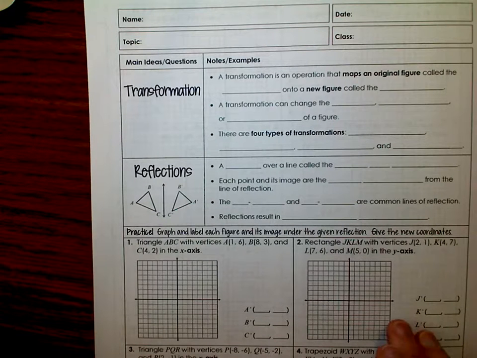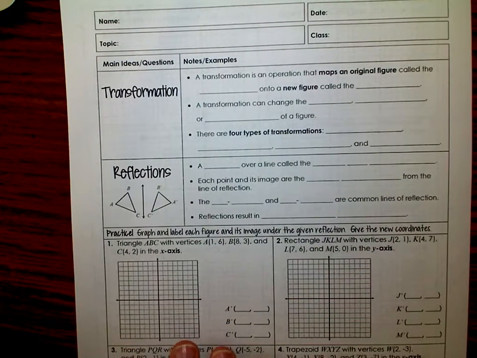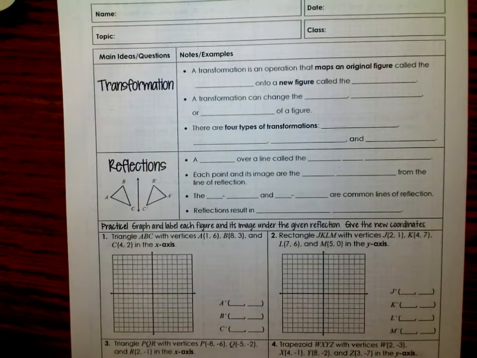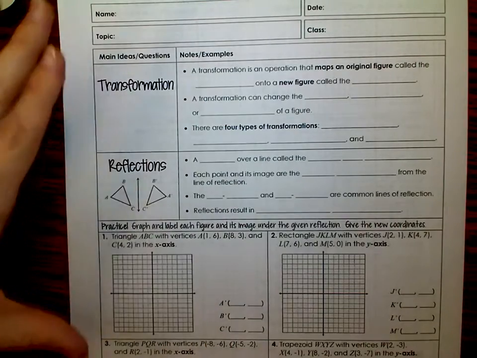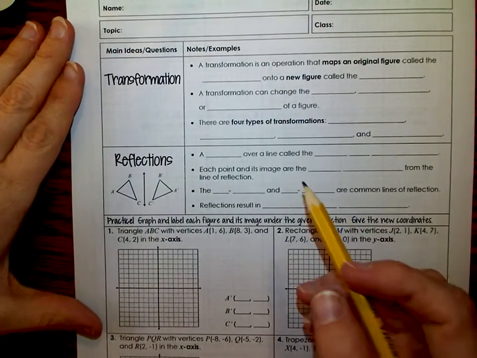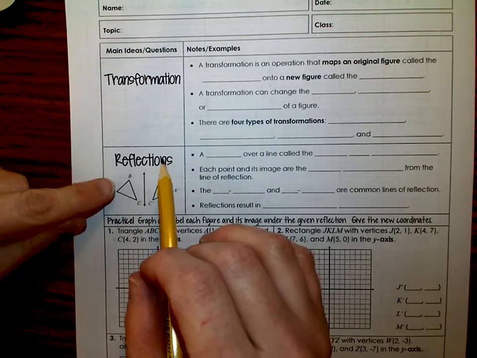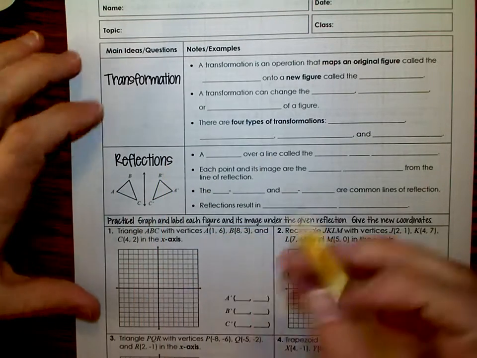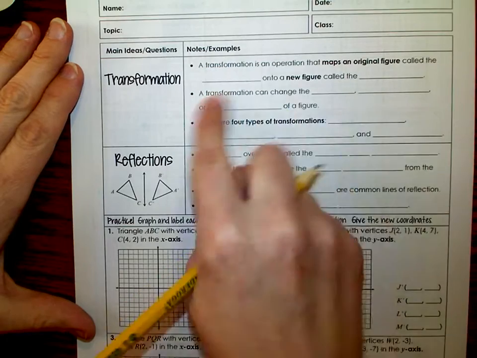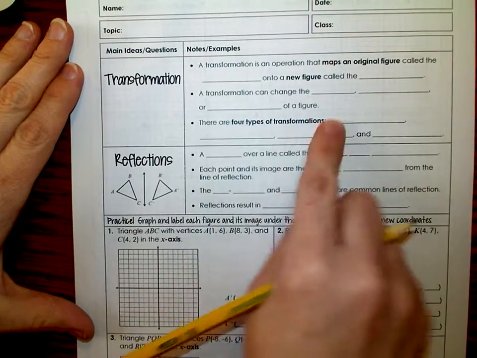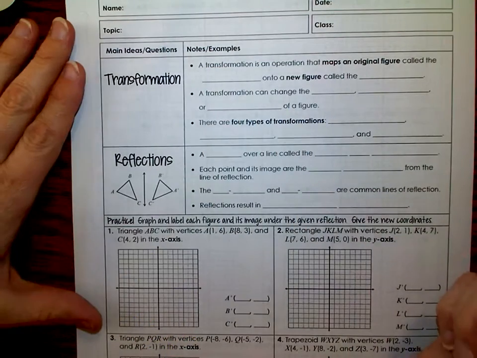Hey guys, today we're going to be working on transformations, and Miss Logan is going to give you a worksheet that you can follow along and fill in as we go. The first thing you need to talk about is you've done a little bit with transformations before. You've talked about reflections, translations, rotations. If you come up here into the top section, we're going to fill in a little bit more of these notes whenever I come back.